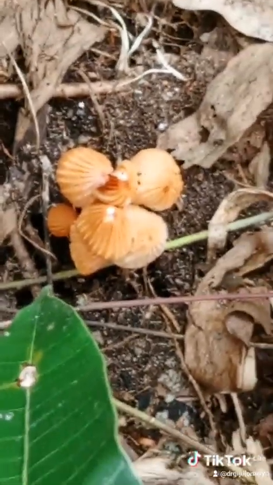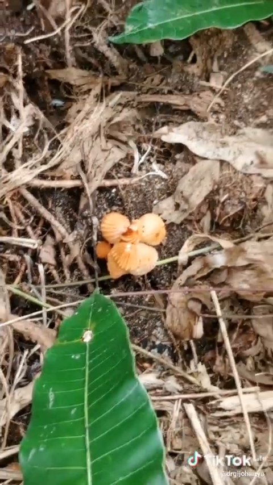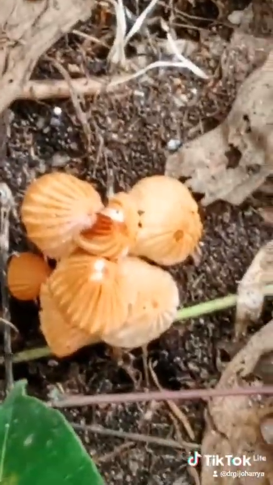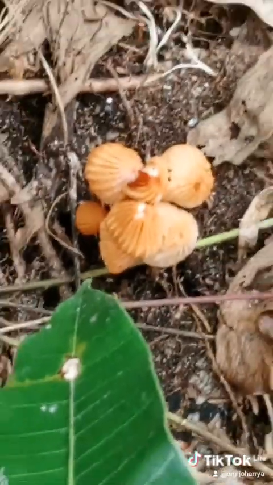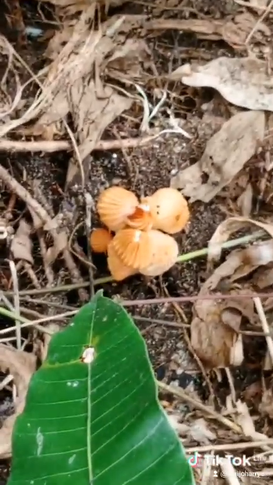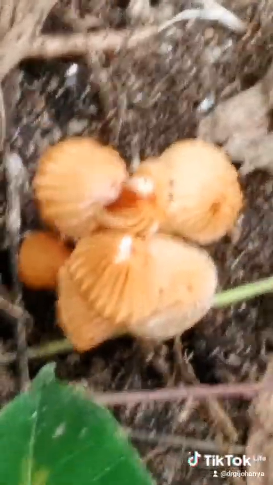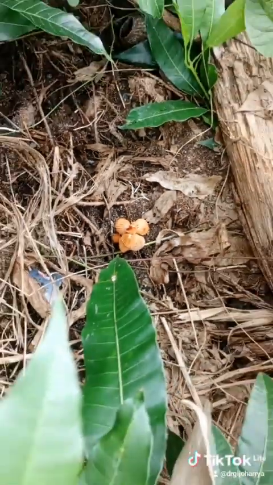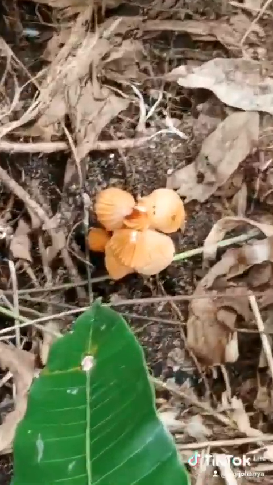The basidia produce basidiospores, which eventually germinate to produce this basidiocarp, these fungi that have grown. So the mushrooms belong to the phylum Basidiomycota. Their sexual spores are basidiospores.